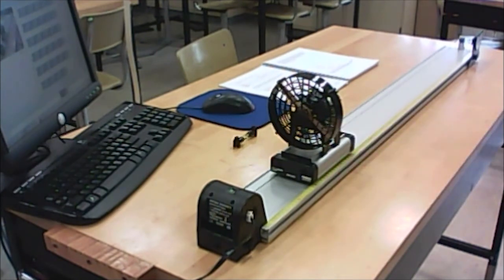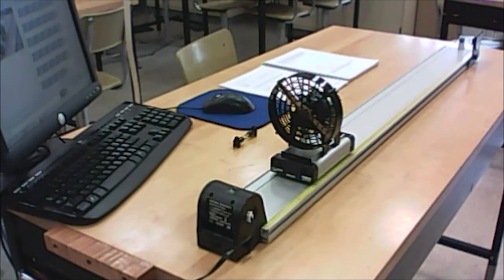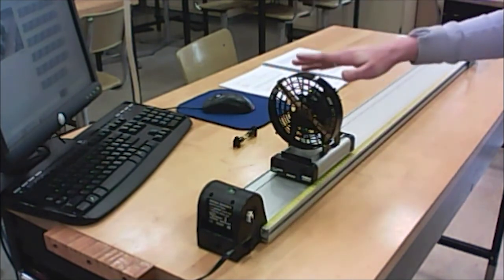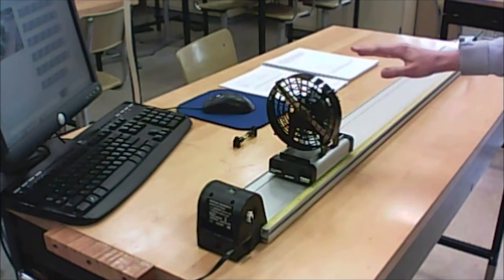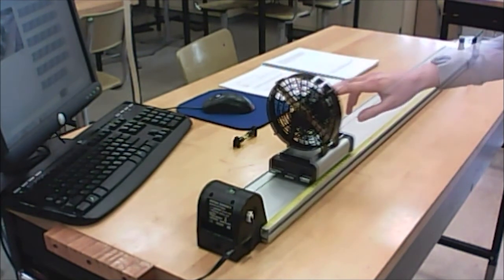Now question 1A says if the fan cart starts at rest at the origin and accelerates to the right, that is in the positive direction relative to the sensor, describe how the position and the velocity of the cart will change. So question A is asking you about what the cart will do. Question B is going to ask you what the graphs do, so what the graphs theoretically will look like. So try not to get those mixed up.